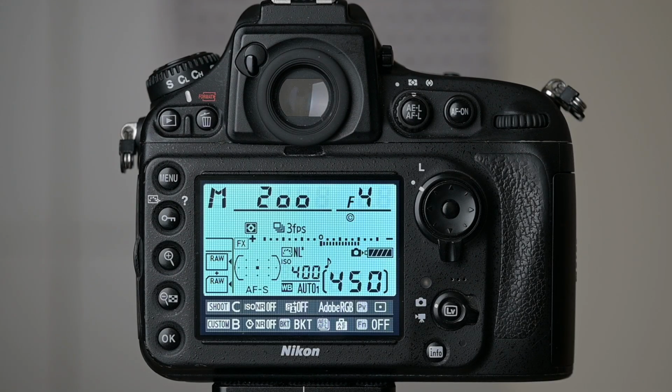In today's video, I'm going to give you a couple of tips and tricks regarding Auto ISO in Nikon cameras. This can be quite useful if you're shooting in manual mode or even aperture or shutter speed priority.